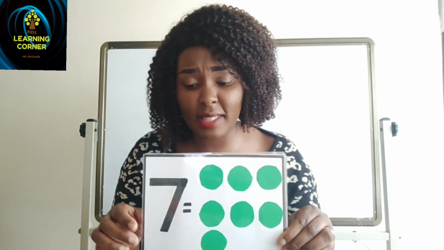We know our numbers. Number 7. How many circles? Let's count and see. 1, 2, 3, 4, 5, 6, 7. Again. 1, 2, 3, 4, 5, 6, 7. Well done. Number 7 has how many circles? 7 circles.